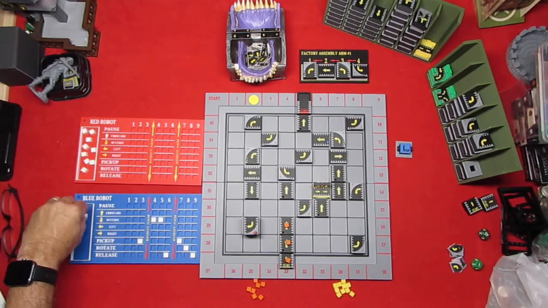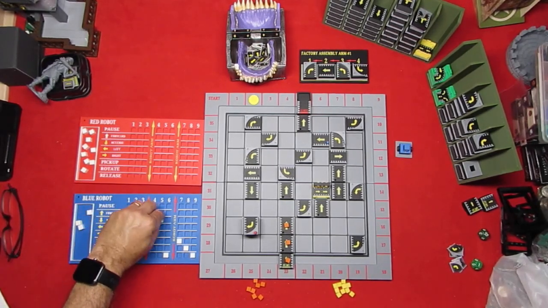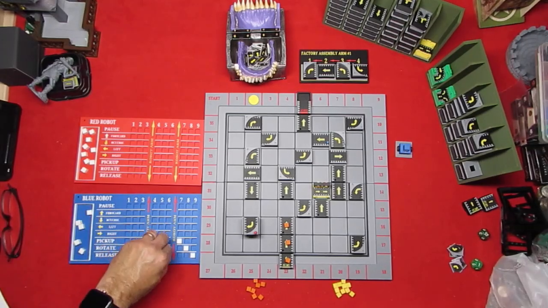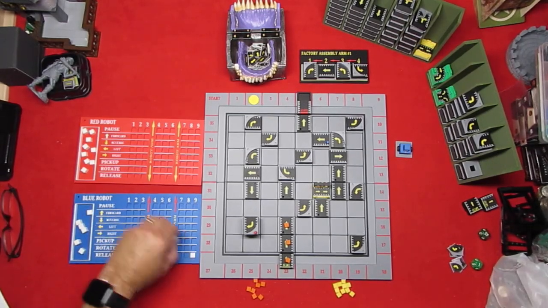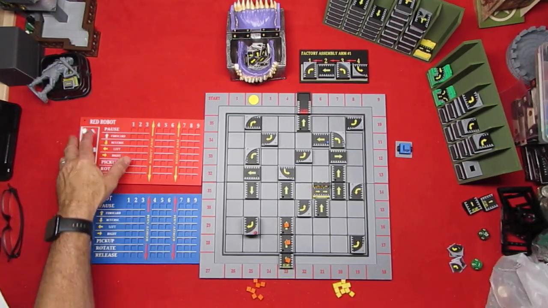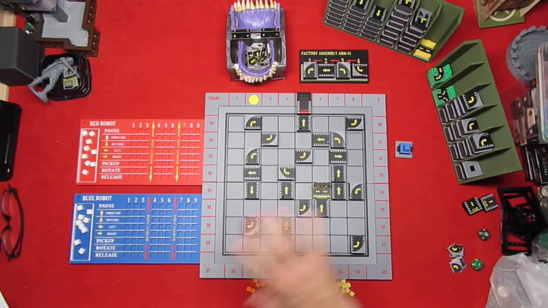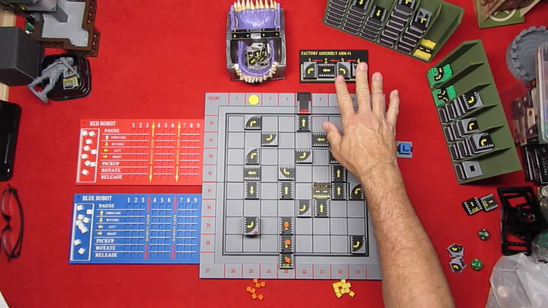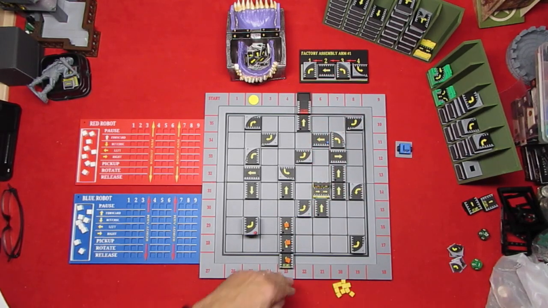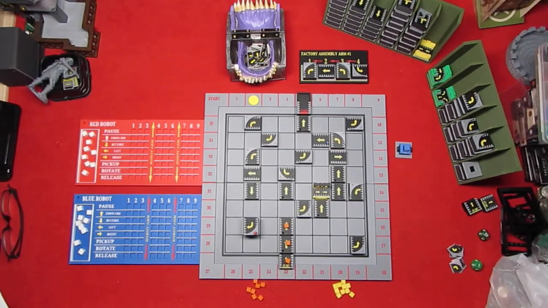Let's do this. Okay, everything else is good. We got our assembly boards full. And then, yep, we're unfortunately going to lose one, but that's okay. We'll get ready for our next turn 3. Okay, let's do turn 3.